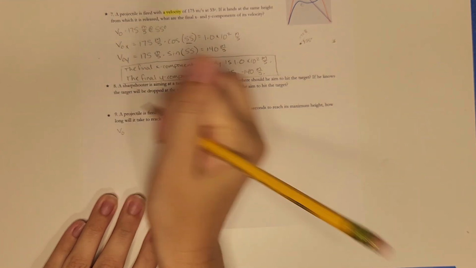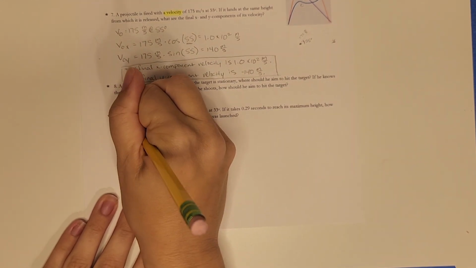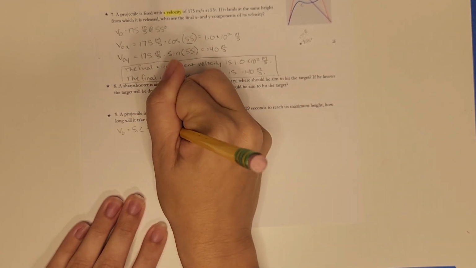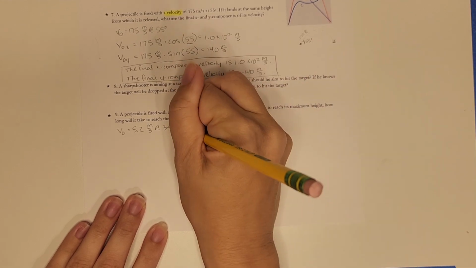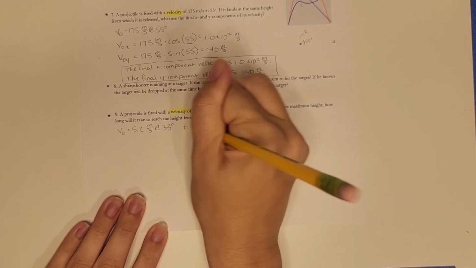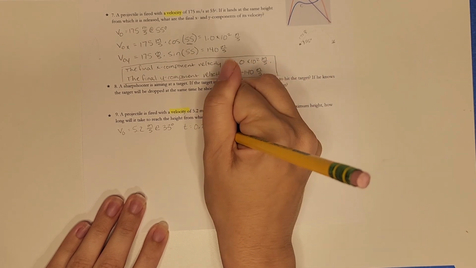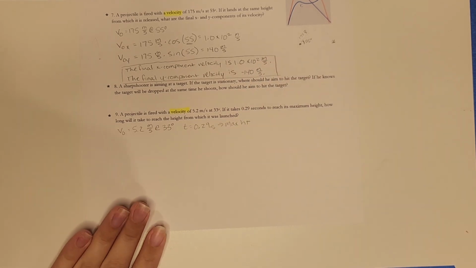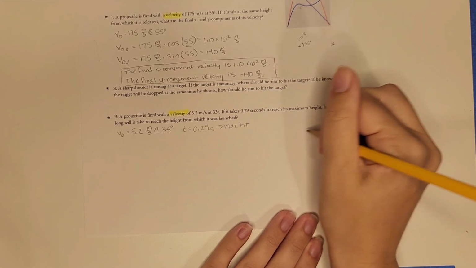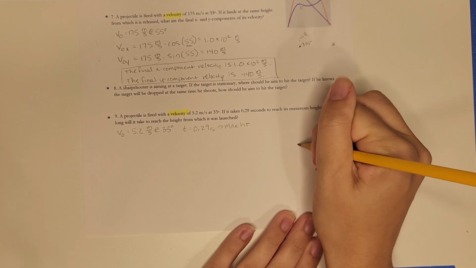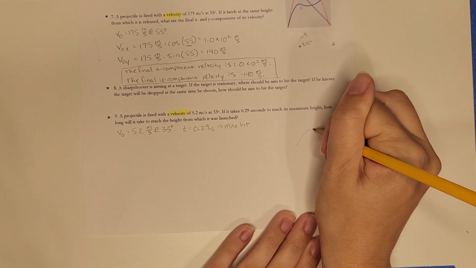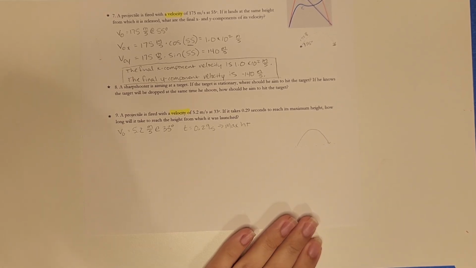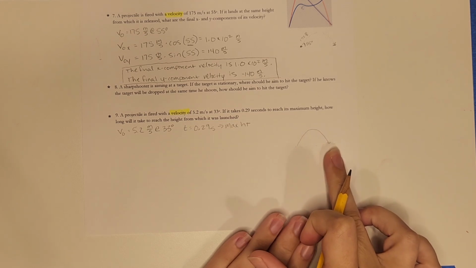So let's write out our variables. We have our initial velocity is 5.2 meters per second at 33 degrees. My time is 0.29 second to max height. Okay. And so I'm going to draw another diagram. So we're launching here and ending up here. Okay, the height is the same from launch to landing.